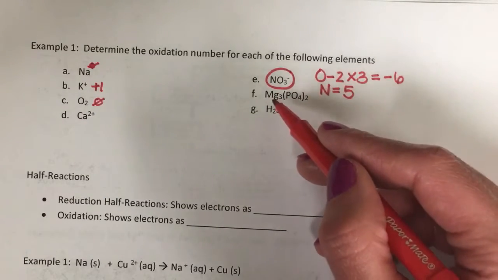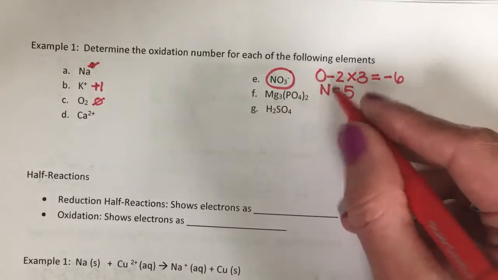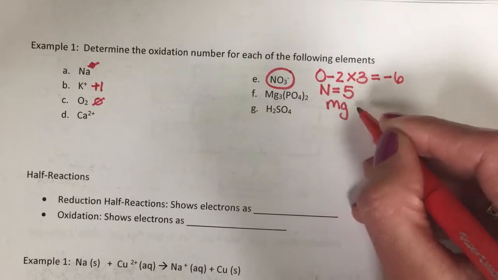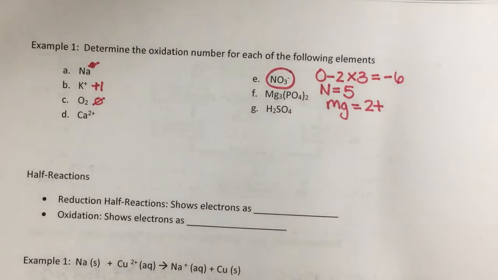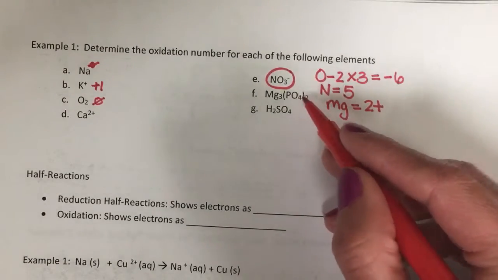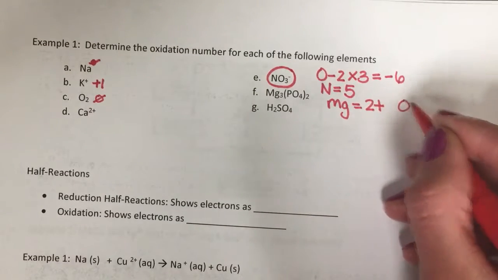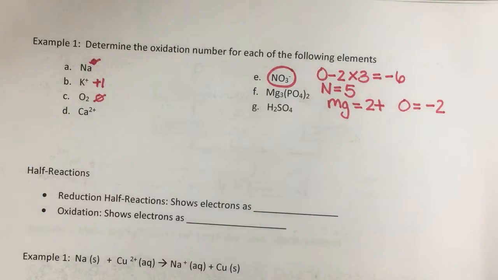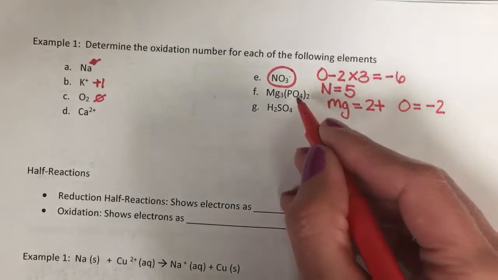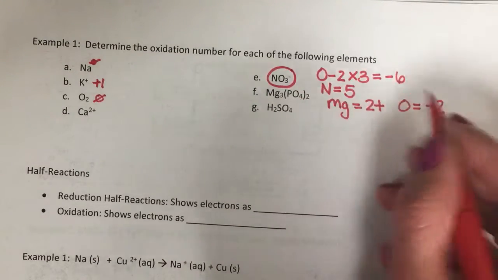Okay? Down here, I've got an ionic compound. Mg is still going to be its ionic charge, so that's a plus 2. Oxygen is going to be its ionic charge. It's a negative 2. To determine phosphorus, oxygen is a negative 2 times 4.